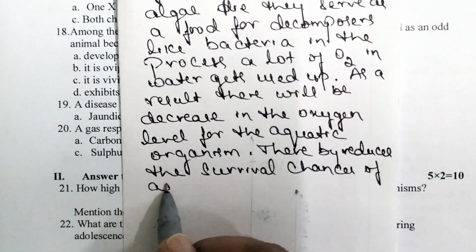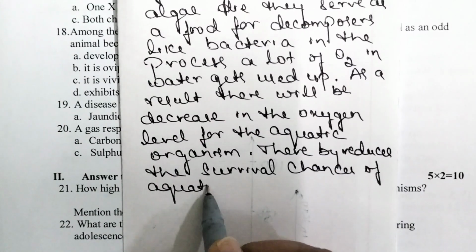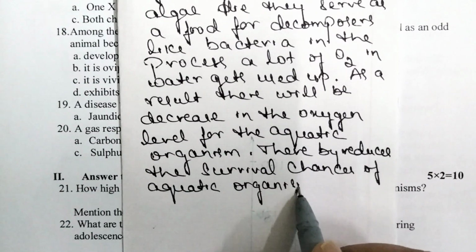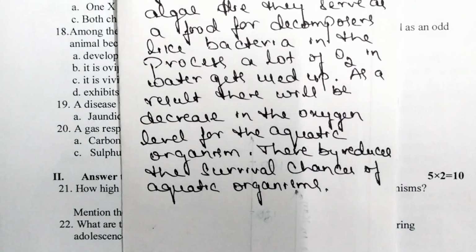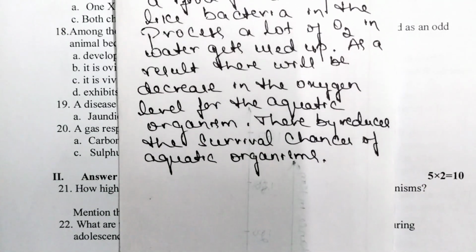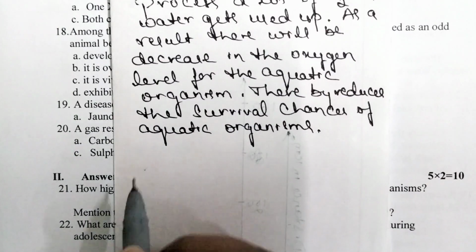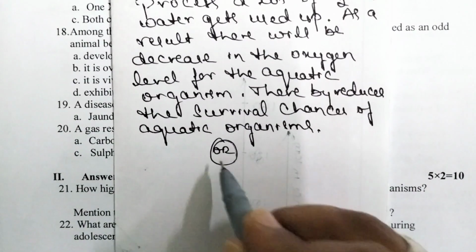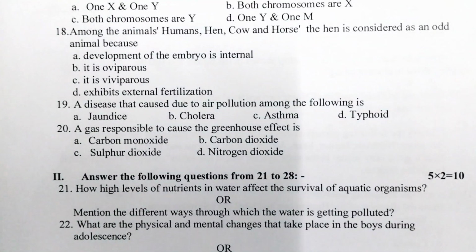of aquatic organisms. That is, the amount of oxygen in the water decreases. Therefore, aquatic animals find it difficult to breathe and they may die. So this is what happens due to the high level of nutrients in water. In that question, there is one more internal choice question: mention the different ways through which water gets polluted.